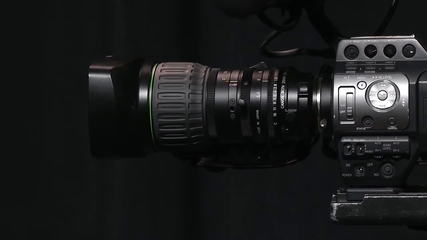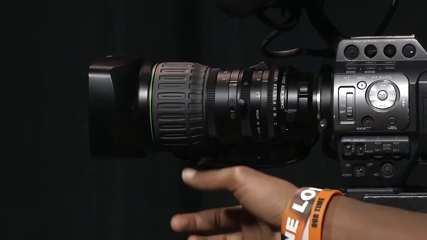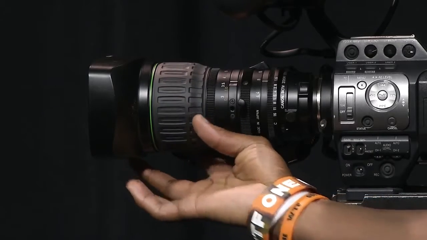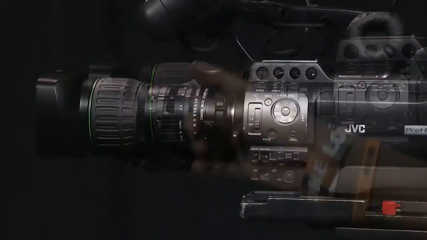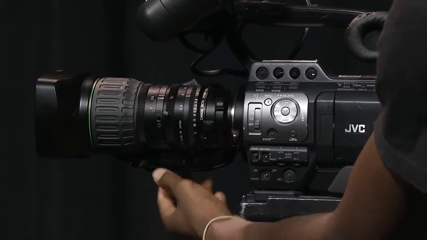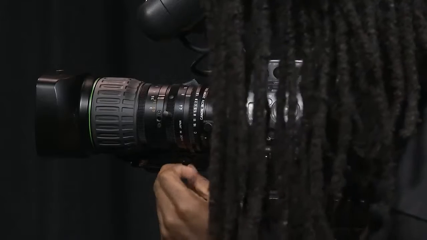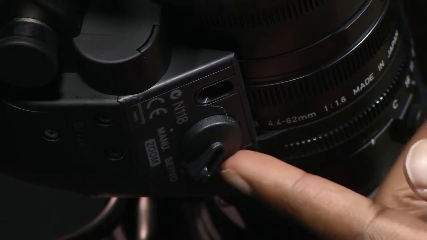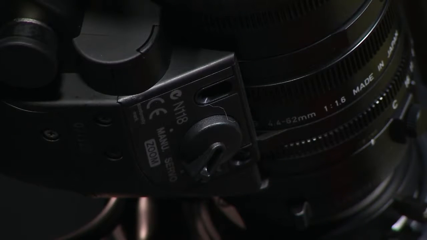We'll start at the lens of the camera with the focus ring. The focus ring allows you to critically focus the camera. It's surrounded by a rubber grip. Just down from the focus, you'll find the manual zoom, which allows you to manually zoom the camera from a wide to narrow focal length. Most of the time, you'll use the servo zoom feature. I will show you that in just a moment.